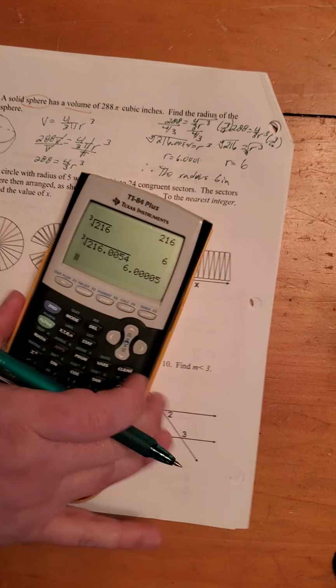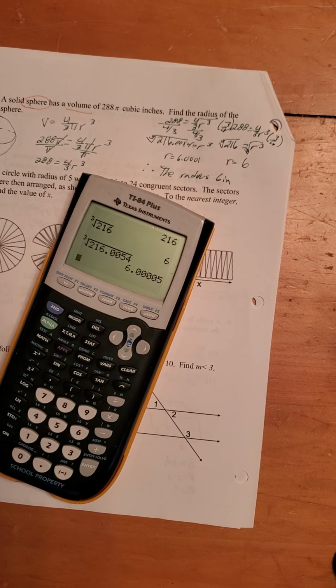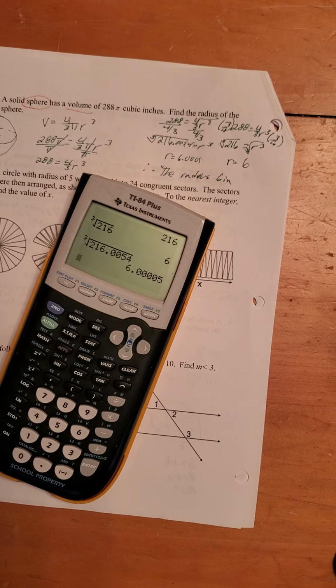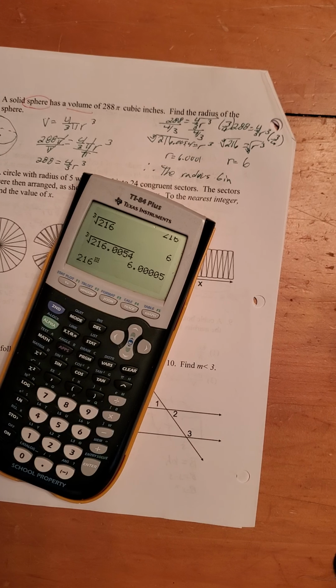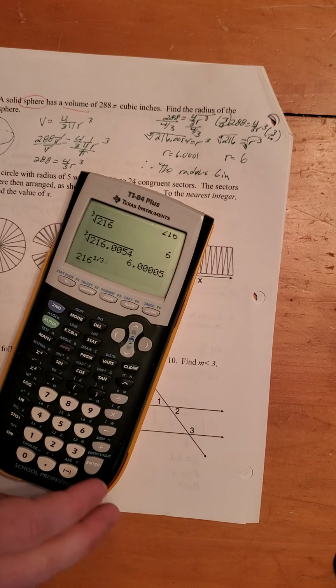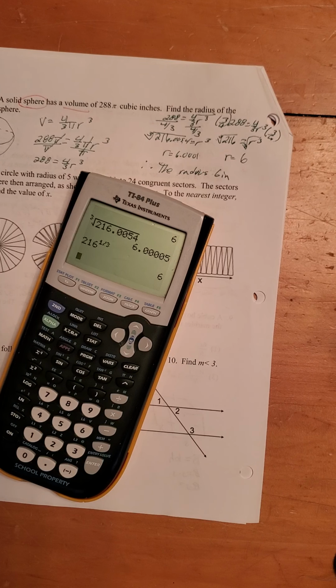If you can't do the cube root, something from algebra, you can change it to exponential, okay? The exponent is a fraction. So if you were taking the square root, because it's 2, you would do 1/2. If it's cube root, we do 1/3. So we can go 1 divided by 3 as the exponent, and that will also give you 6. So that's going back to your algebra teaching and whatnot.